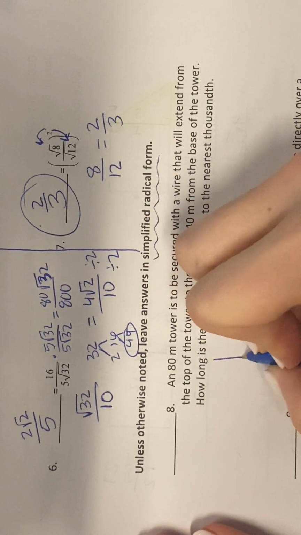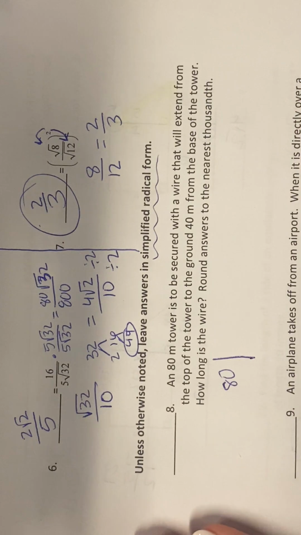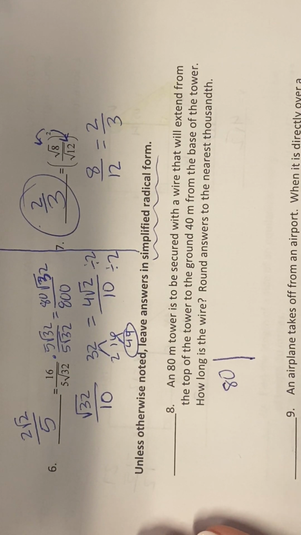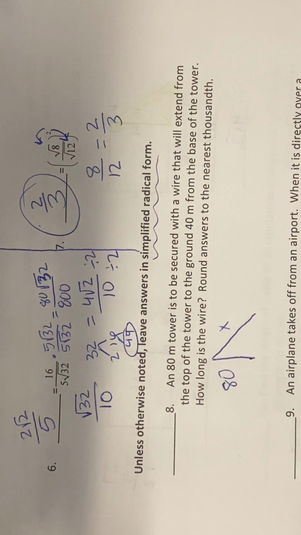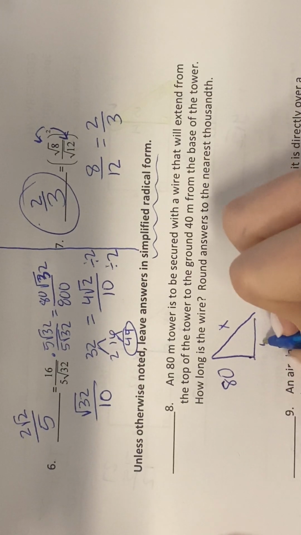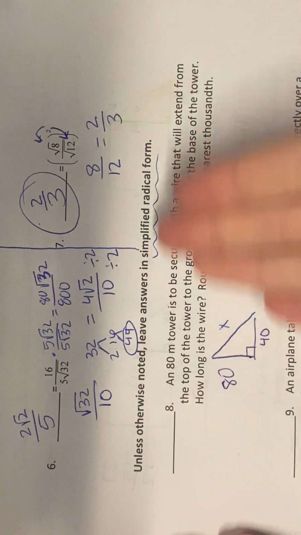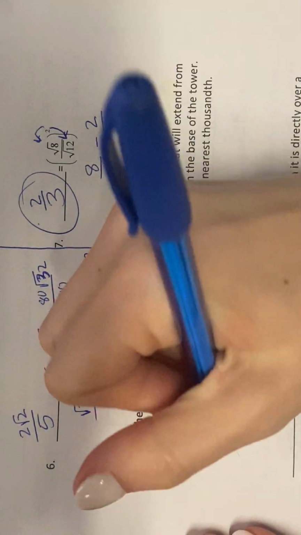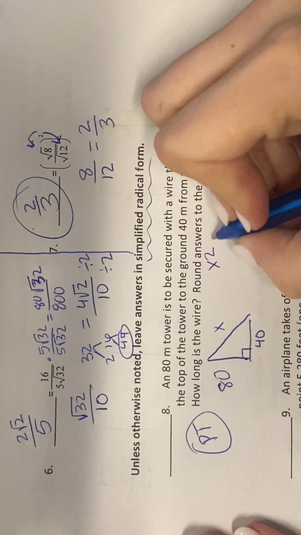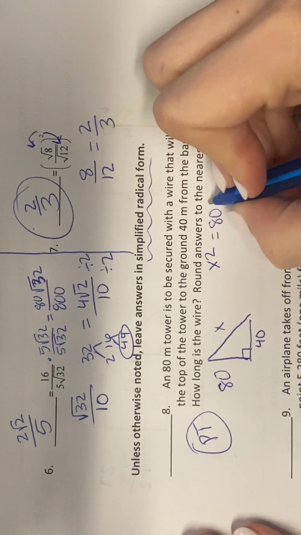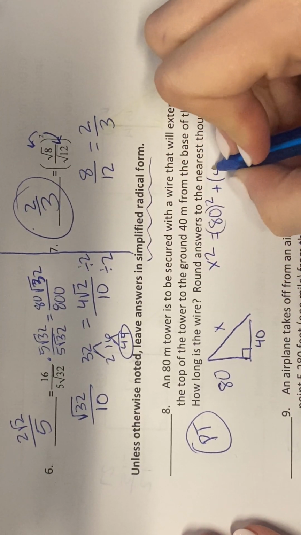An 80-meter tower, all right, 80. It's to be secured with a wire. Okay, so we're needing to know how long the wire is. With the ground, 40 meters from the base of the tower. So that means this is going to be 40. All right, gives me literally no angle. So this is a Pythagorean theorem problem. All right, x squared equals 80 squared plus 40 squared.